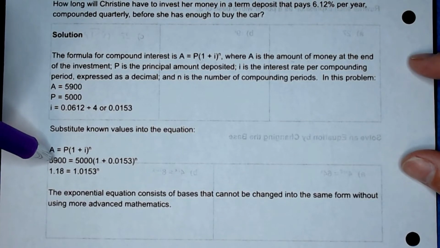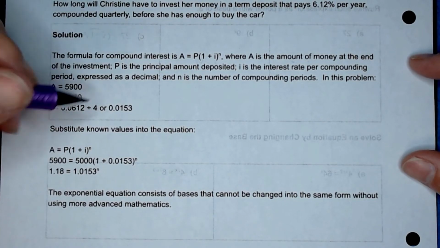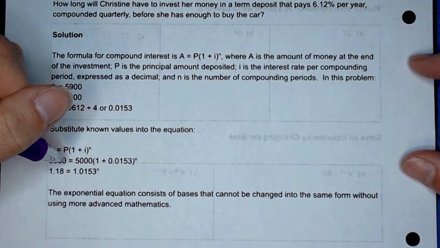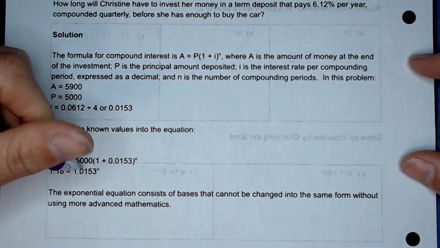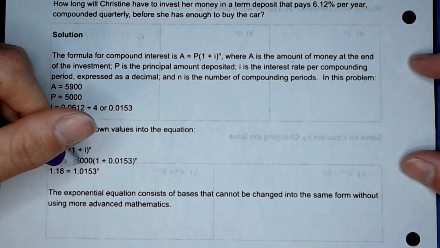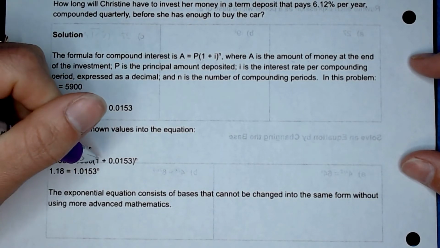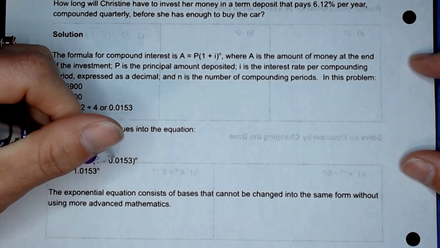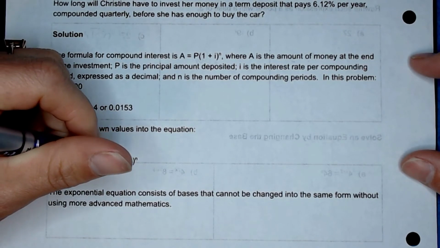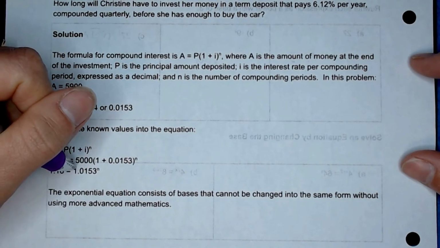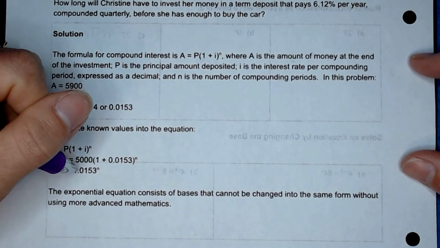So what we've done here, we've isolated the variables to leave us with this final term. We've divided both sides by 5,000. That's where the 1.18 comes from. And then in the brackets, we've just added these numbers together, 1 plus 0.0153, to the power of n, and that will give us the right-hand term here.